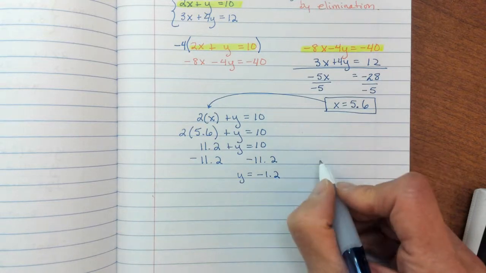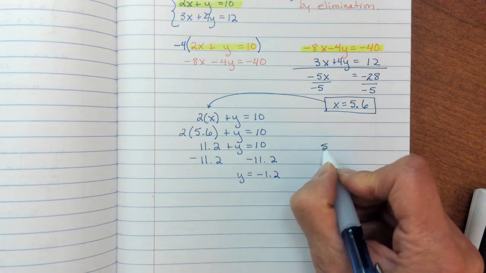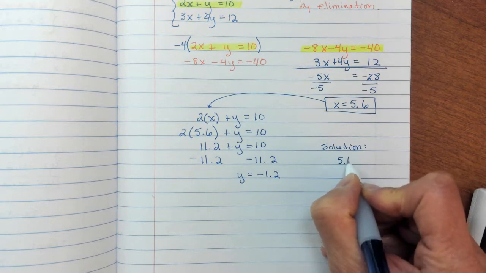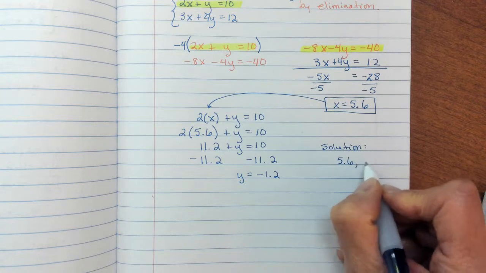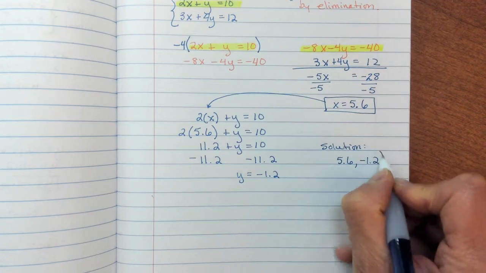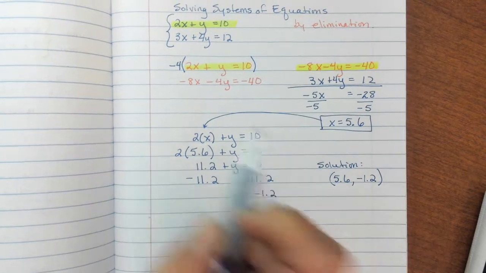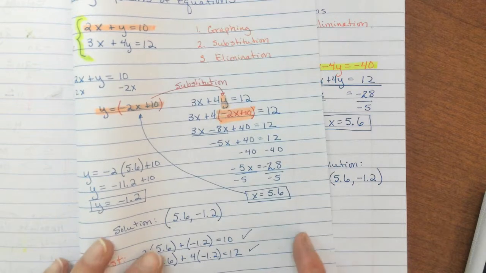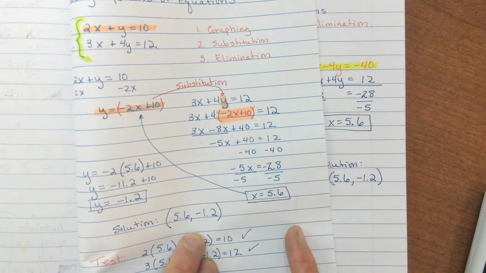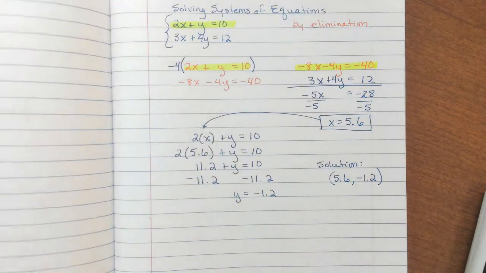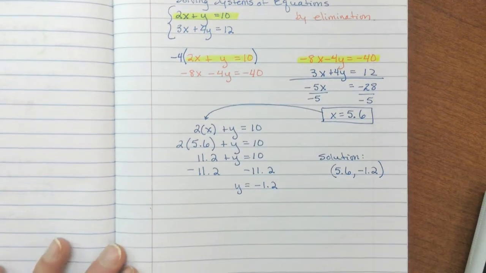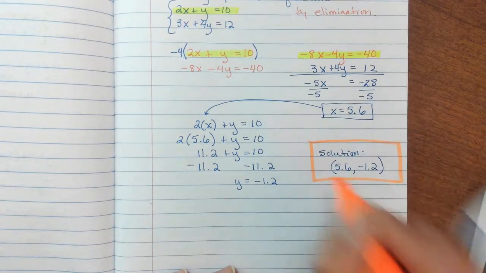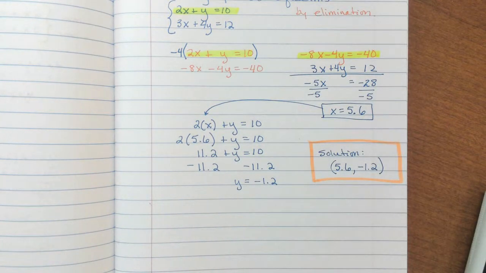I'm going to write this as a coordinate. So my answer, which I'll call my solution, is when x is 5.6 and y is -1.2, both of these equations will be true. And you can see that was the same answer that we had gotten doing it the other method. So the last thing I want to show you, let me just go ahead and box this in as that is our solution, is by graphing.